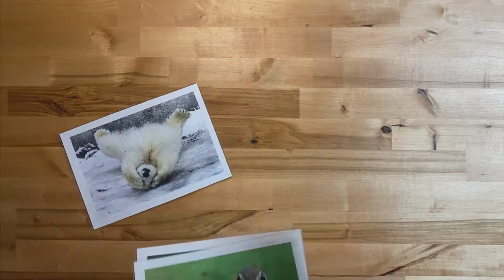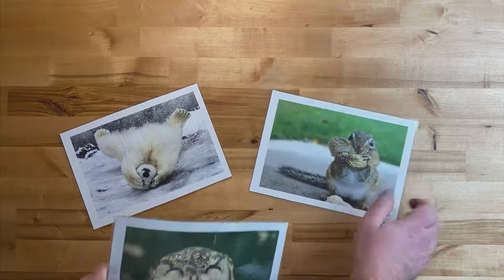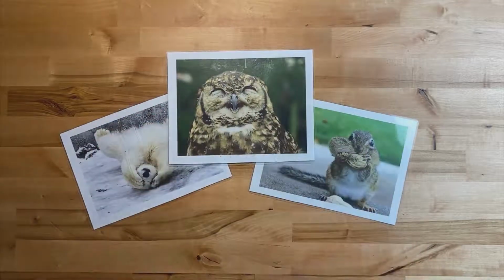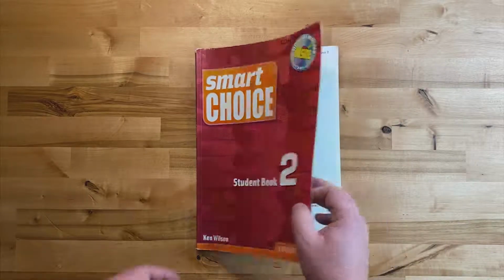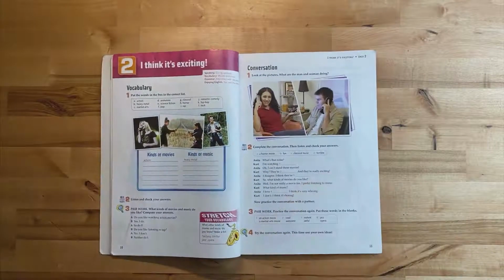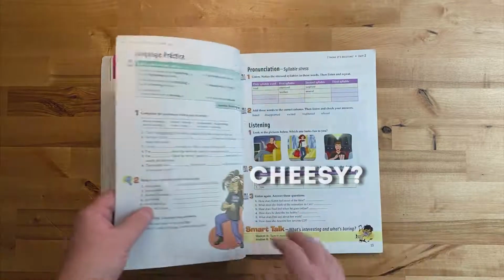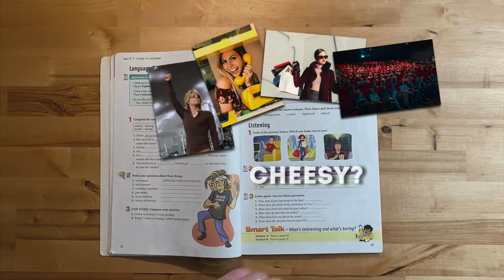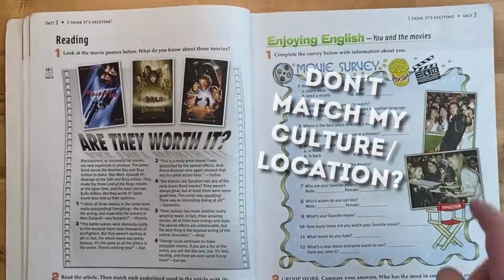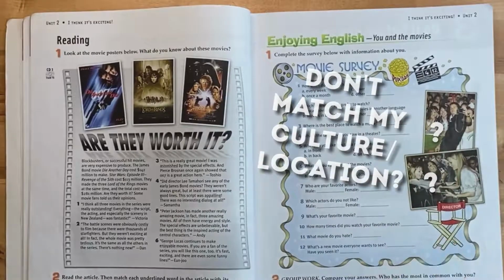Next, we're going to talk about how to create photo resources for your lesson using the resources section of our lesson plan template. Now, if you use a course book to teach your classes, you may have already noticed a problem when it comes to the pictures in that course book. You may have some cheesy hand-drawn illustrations rather than photos, or you may have photos, but they have cultural references that don't match the location where you are in the world.